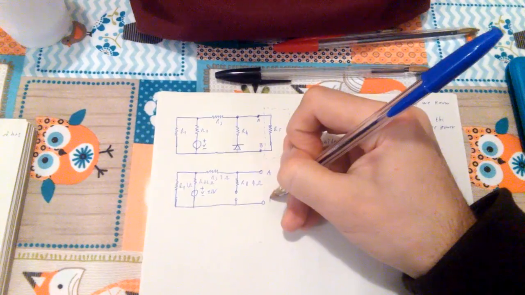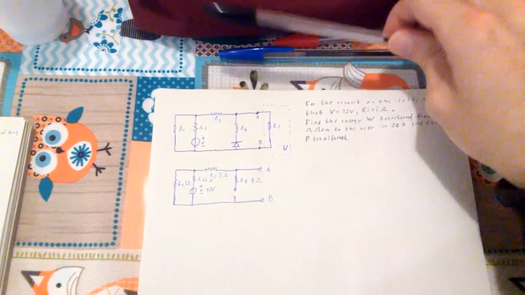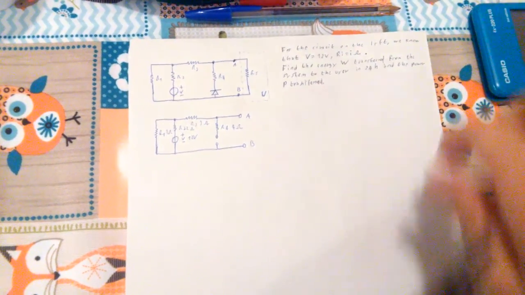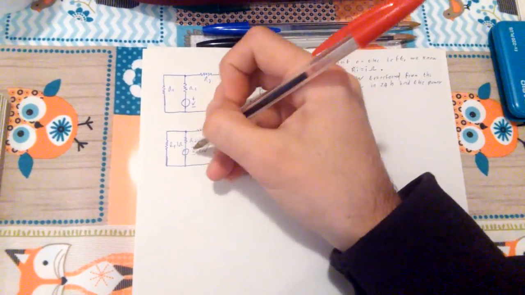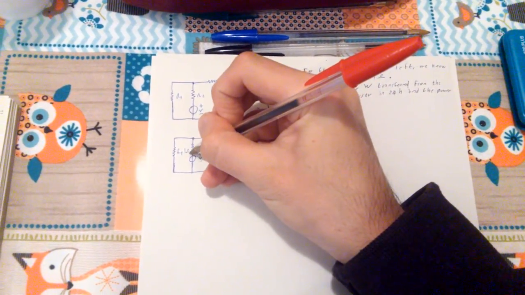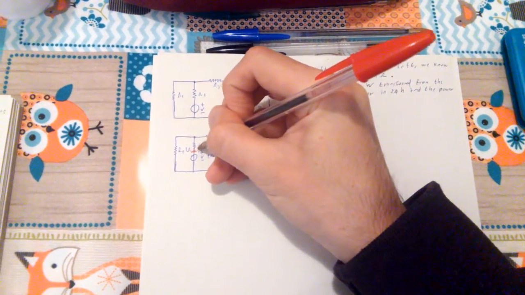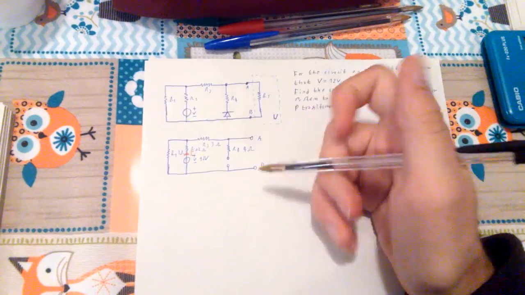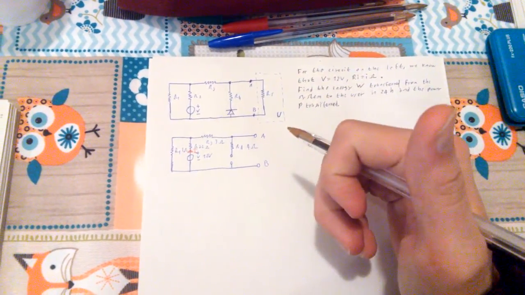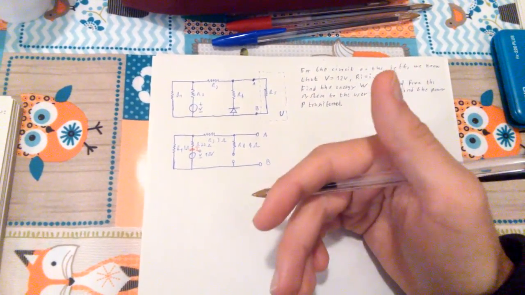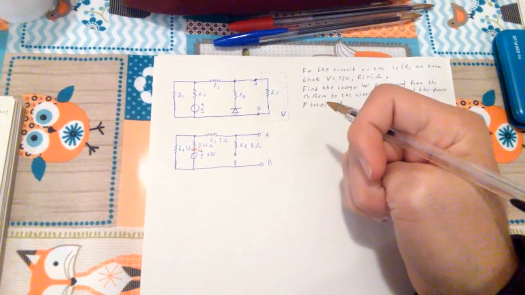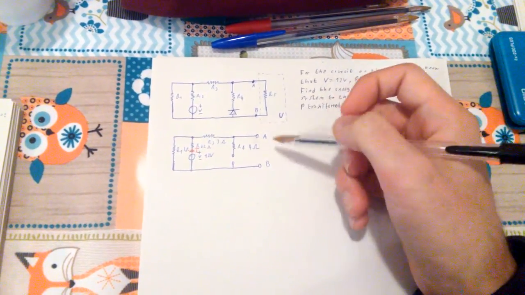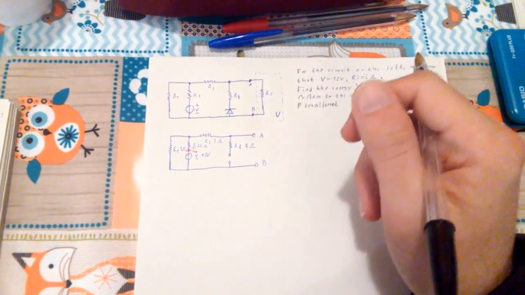This is A and this is B. Oh, and I'm going to define this current flowing through here as I. Now, what I said I'm going to do is find the Thevenin equivalent circuit at the points A and B.